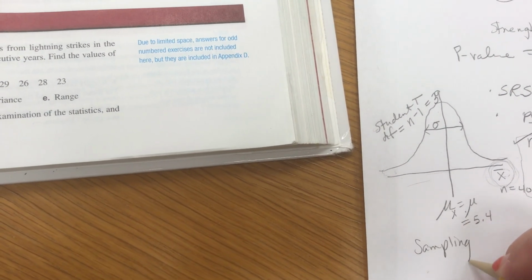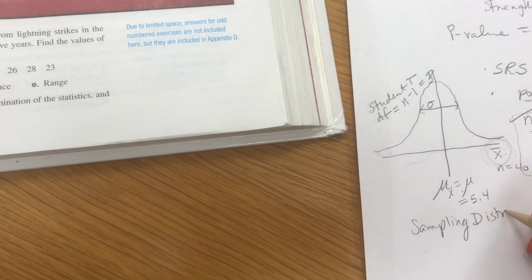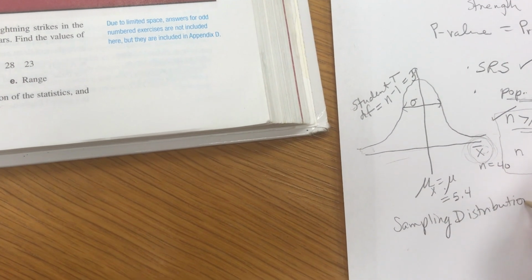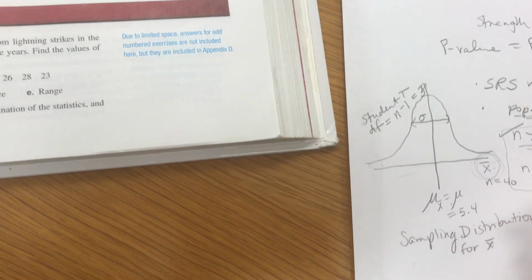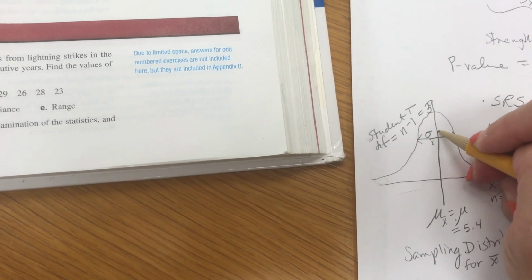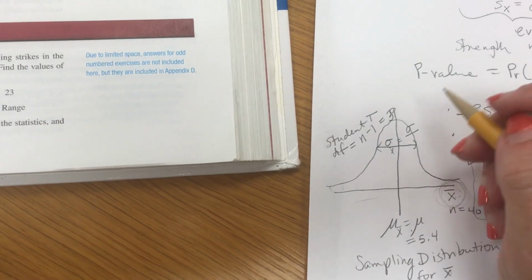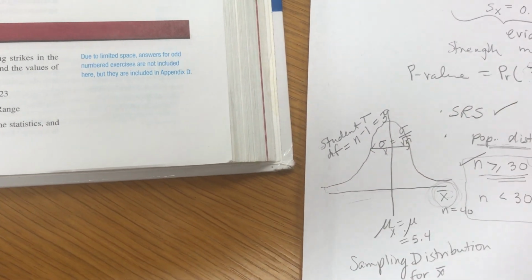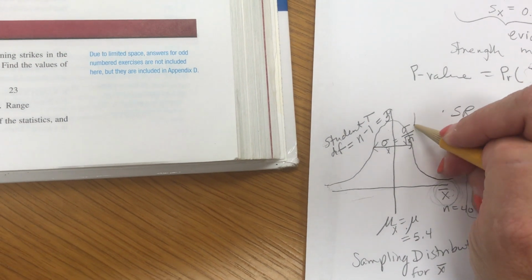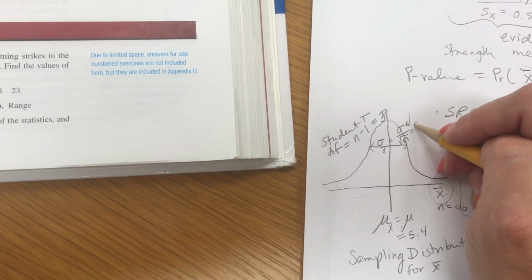Let's just label. I like labels. Distribution for all X bar. This is actually sigma, the standard deviation of the population, divided by the square root of n. Gets a little tighter. Now I don't know sigma, but I do know S sub x.